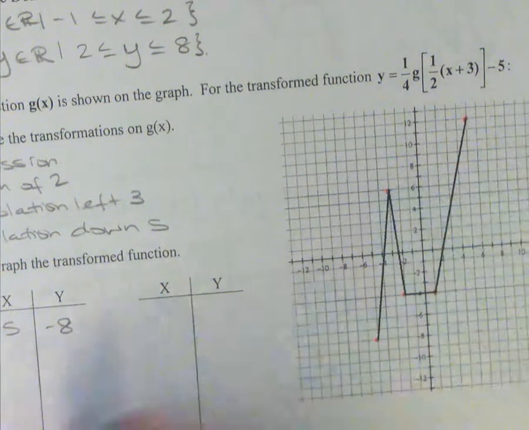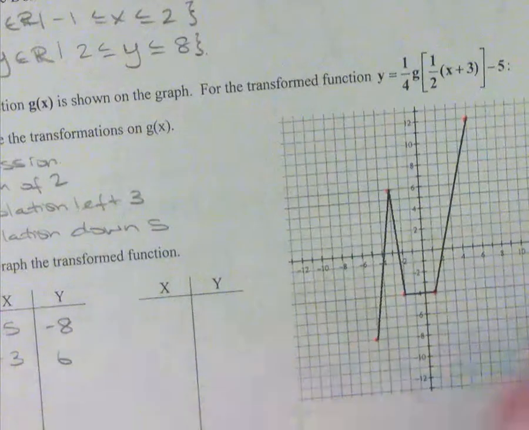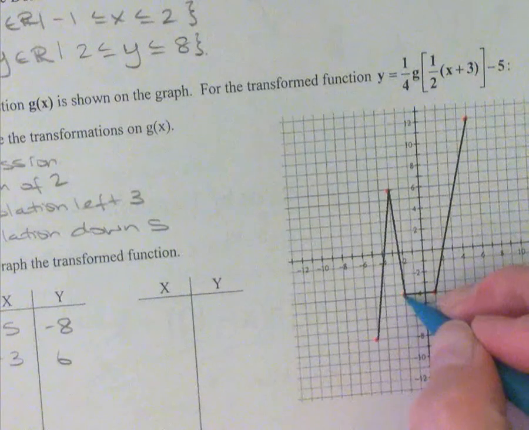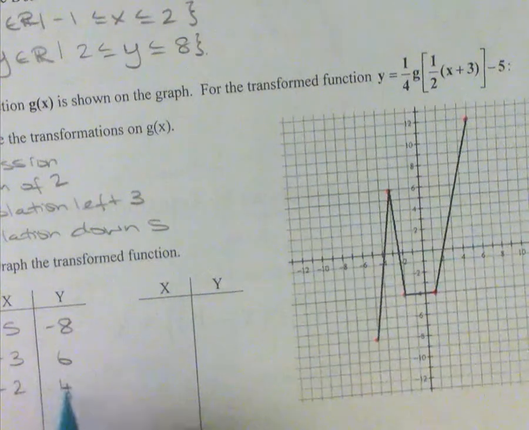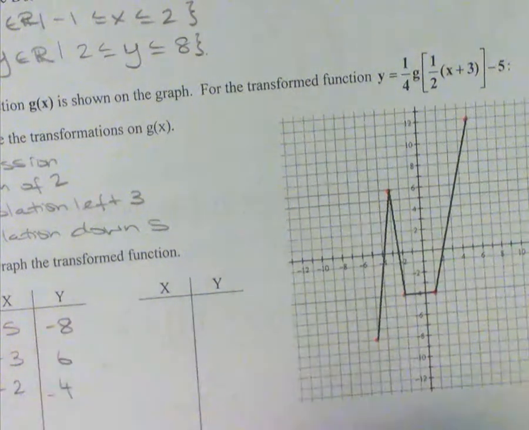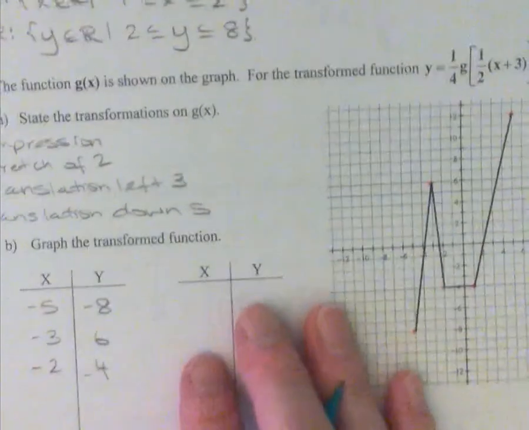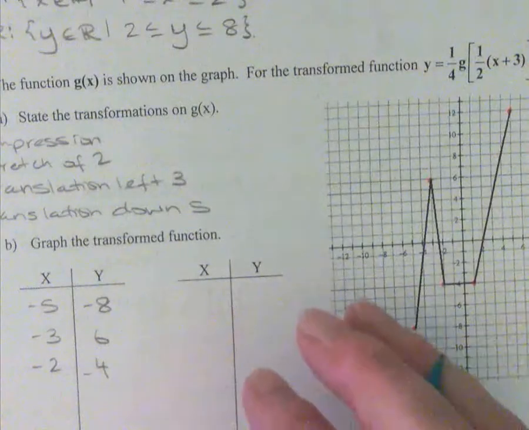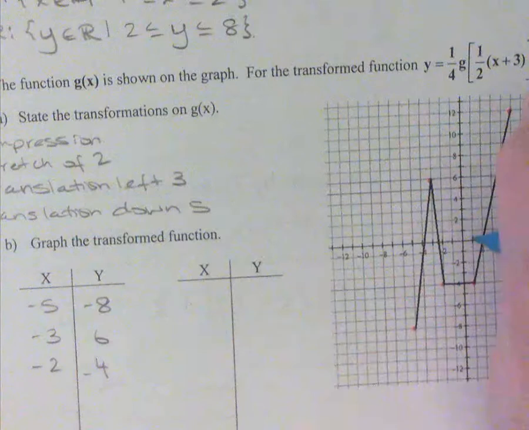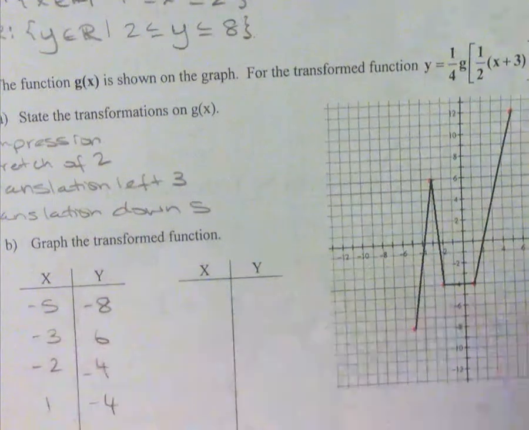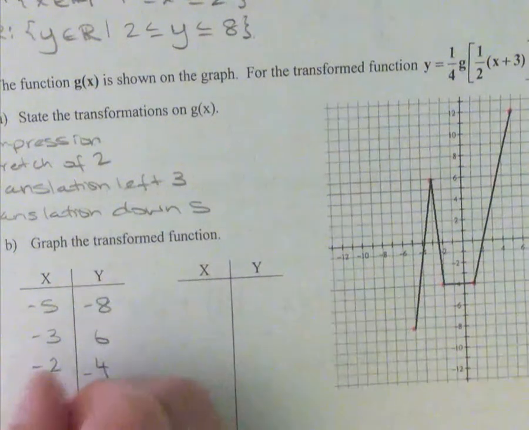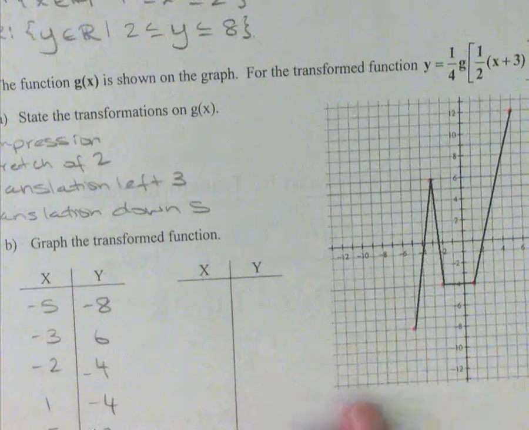We're at -3 and 6. Again, reading left to right, we're at -2 and 4 and -4. Going over, we're at 1 and -4. And the last point is 5 and 12.